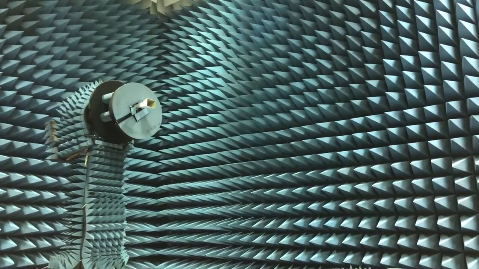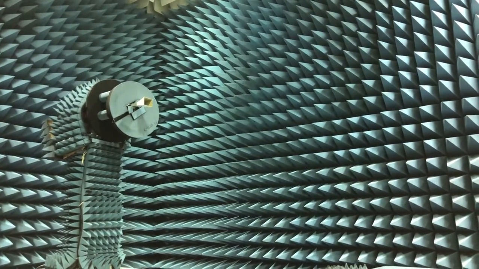So that's essentially our compact antenna test range, and we can take a look at a few data collections.